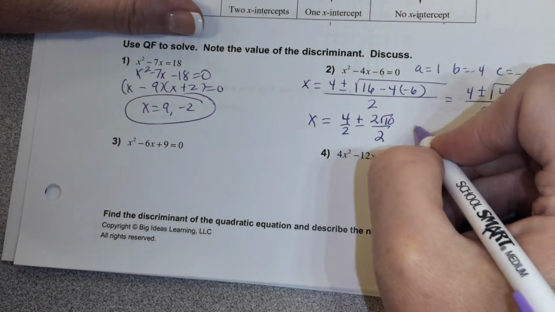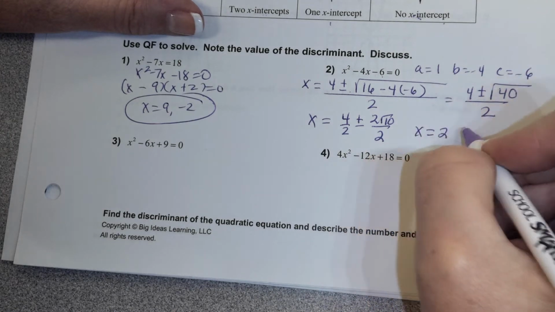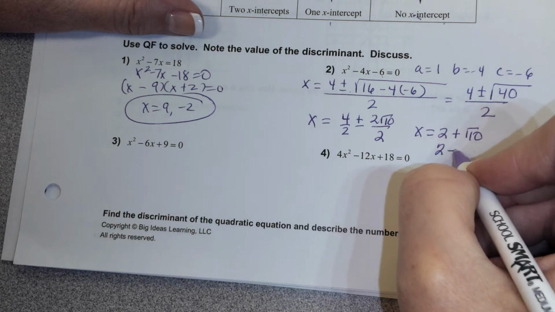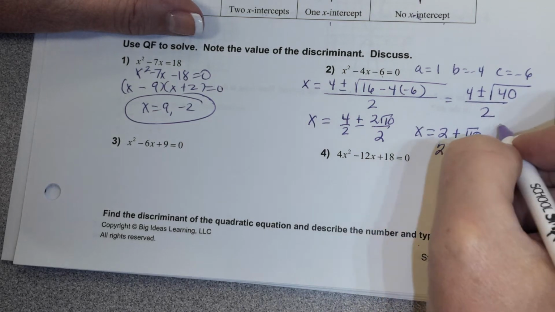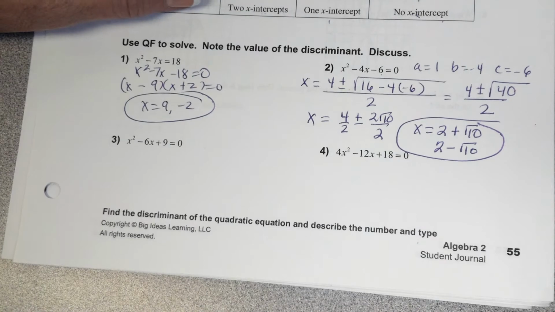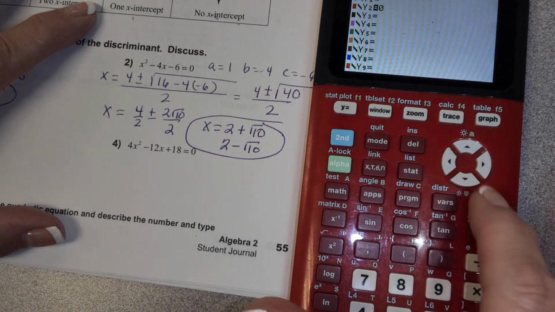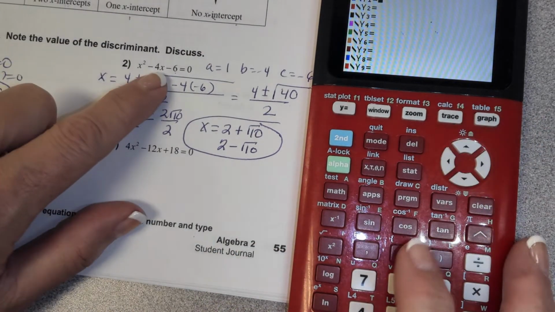So our two solutions then are going to be 2 plus radical 10 and 2 minus radical 10. Those would be the two solutions. Now, let's say I'm taking a big test. I have to get this problem right. I'm just determined to get it right. Well, I'm going to check it.